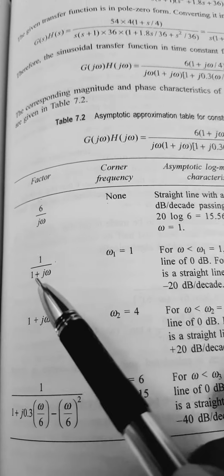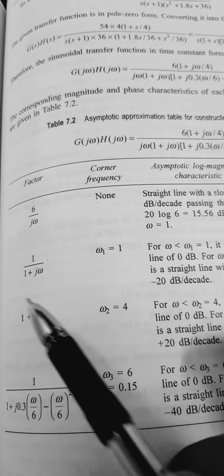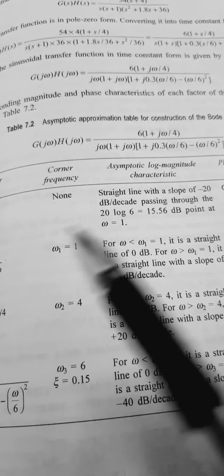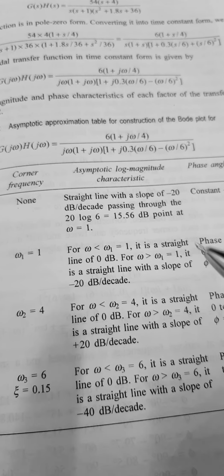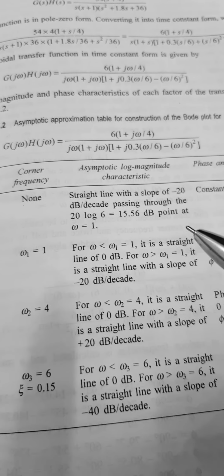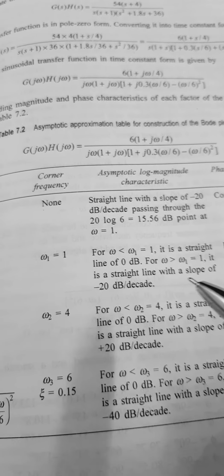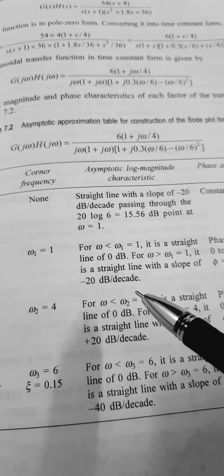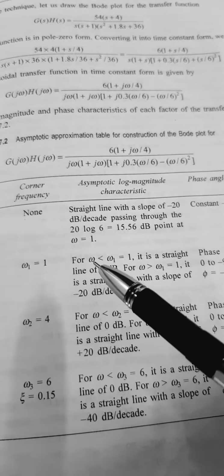After that, because it is a pole, the denominator term, it is having minus 20 dB per decade. So when omega is less than 1, it is a straight line of 0 dB. When omega is greater than 1, it is a straight line with a slope of minus 20 dB per decade.